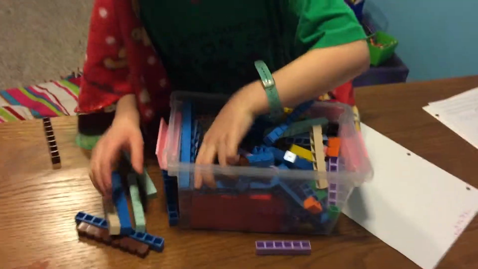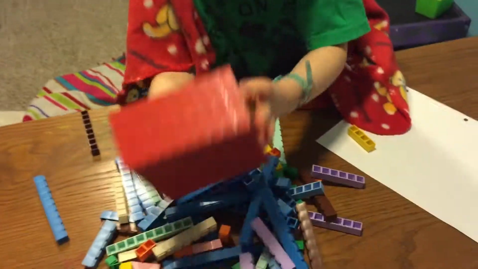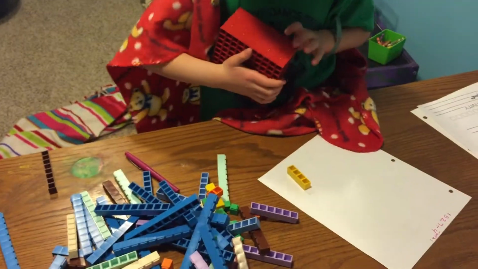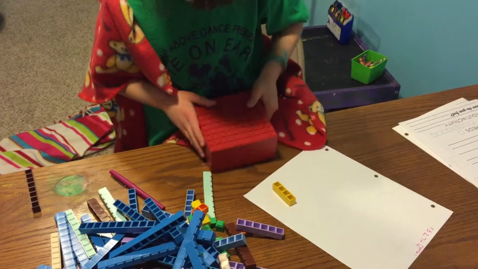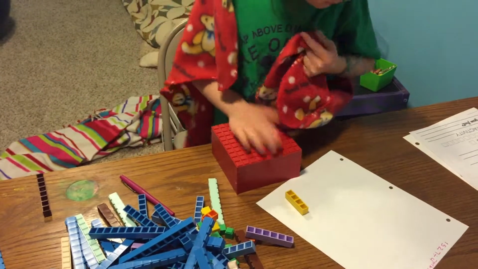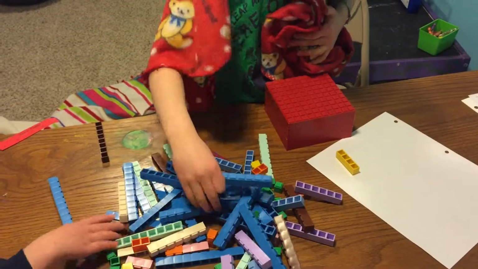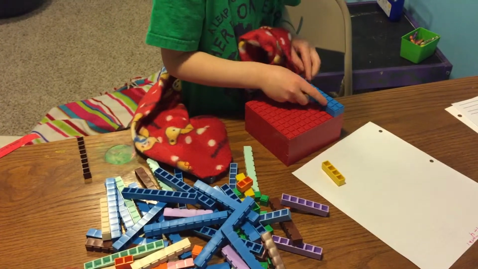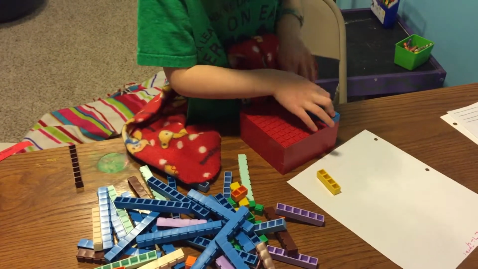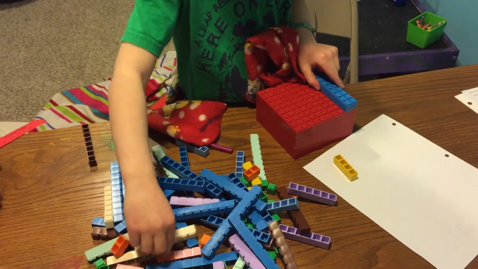Okay, here, let's just dump them all out because those hundreds are on the bottom. Yay! Hundreds. Okay. 1, 2, 3, 4, 5. 520. 1, 2, and then 7.